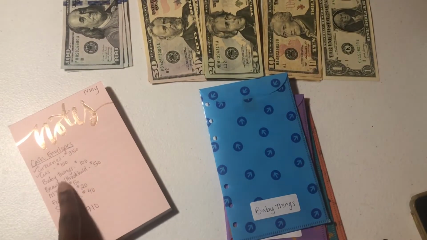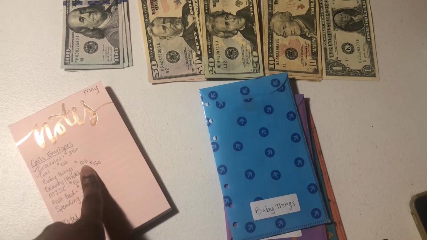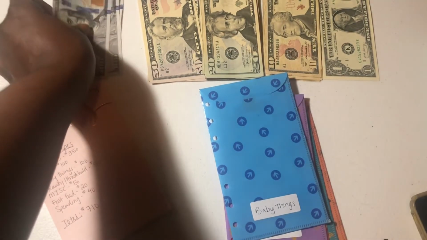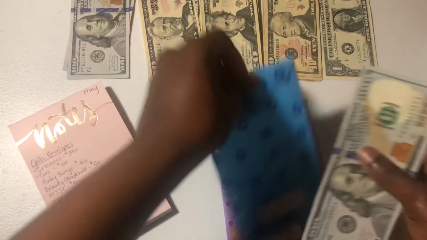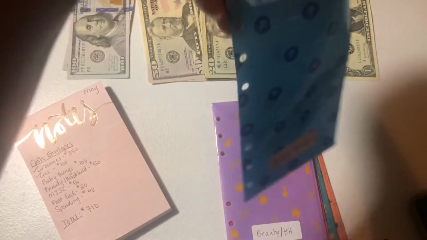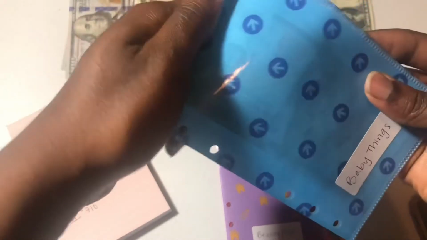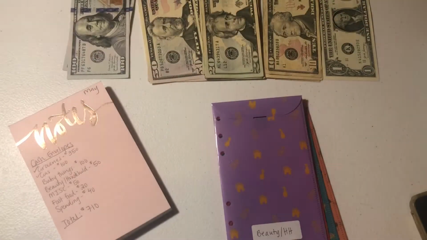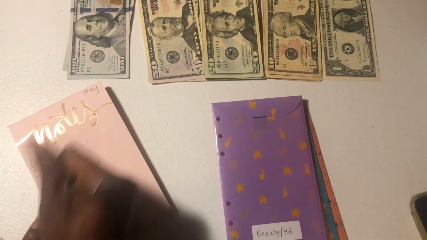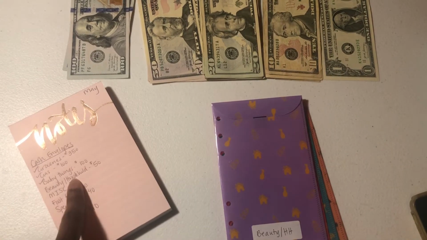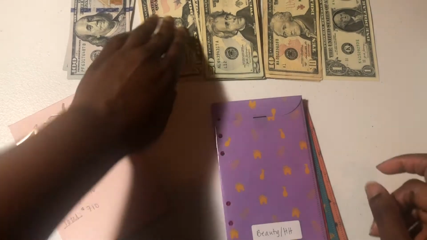After that, I have baby things, and this is for my daughter, for whatever she might need: diapers, wipes, clothes, anything else that baby needs. Next up is beauty/household, and this will be getting $50 for the month.